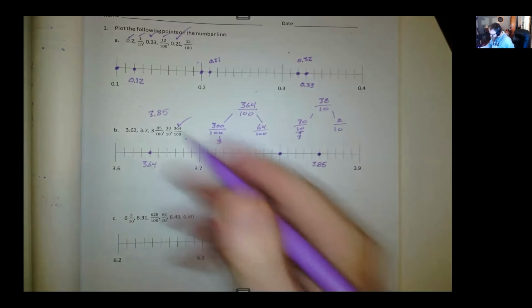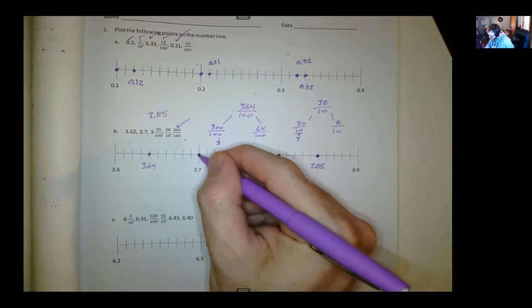3 and 7/10, 3 and 62 hundredths, right? 3 and 7/10 is already marked for us. 3 and 62 hundredths, we know, well, that'll just be 2 hundredths less than 3 and 64 hundredths, which we already have marked. So we can go backwards 1, 2, 3, and 62 hundredths.